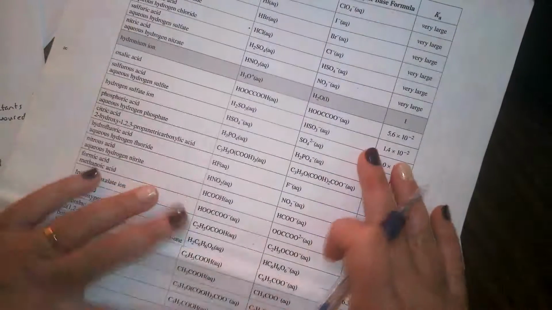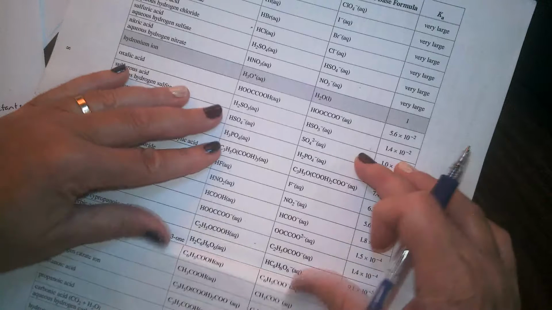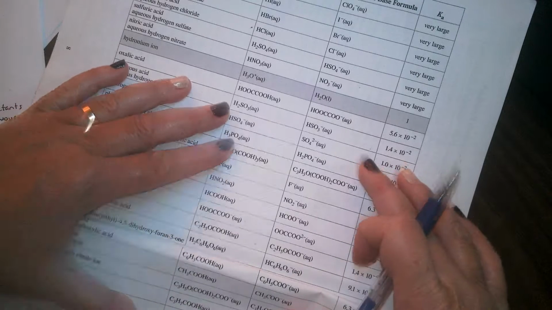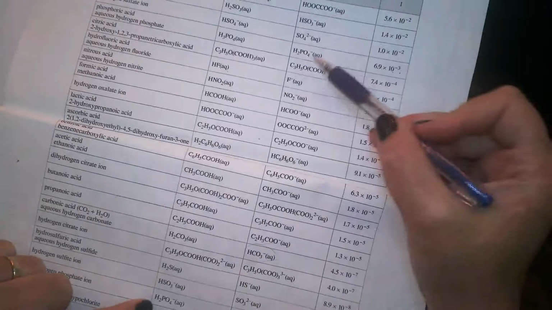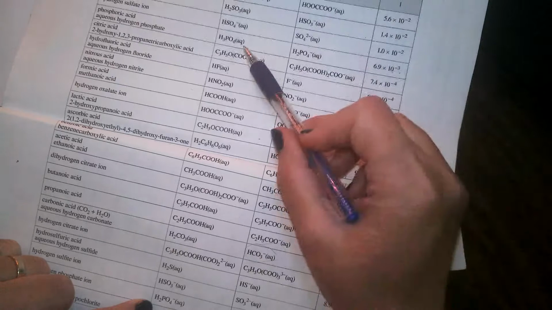So then we go back to our chart. Here's H2PO4 minus. Down here is HPO4. H2PO4 negative is up here as well, but we're not looking at phosphoric acid.